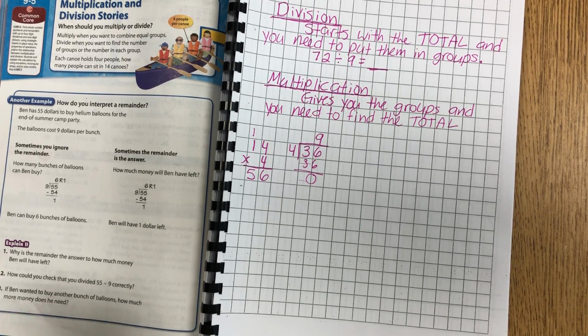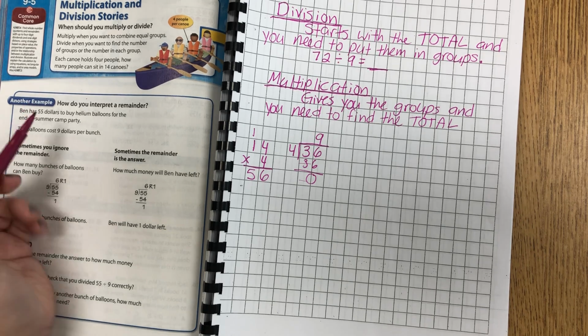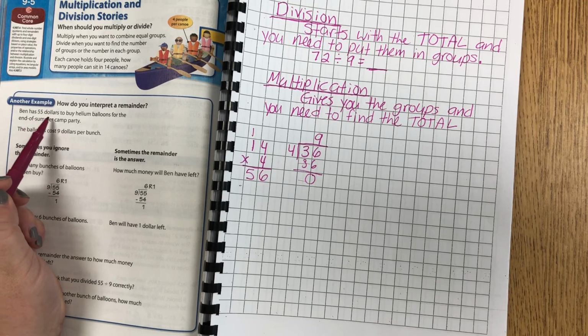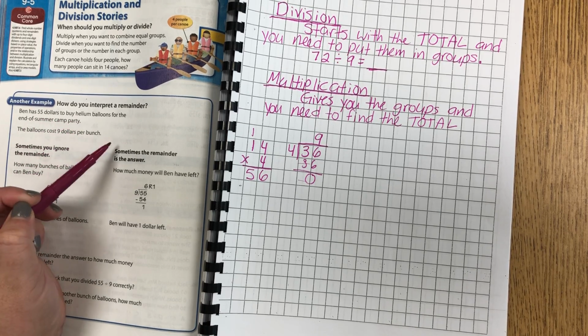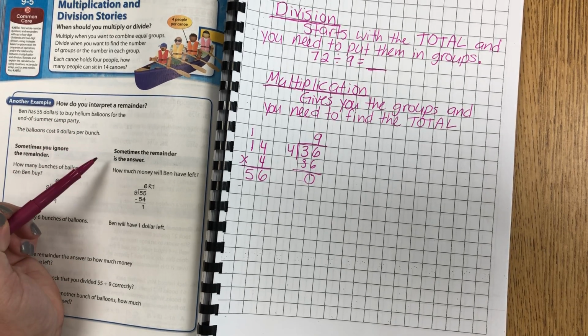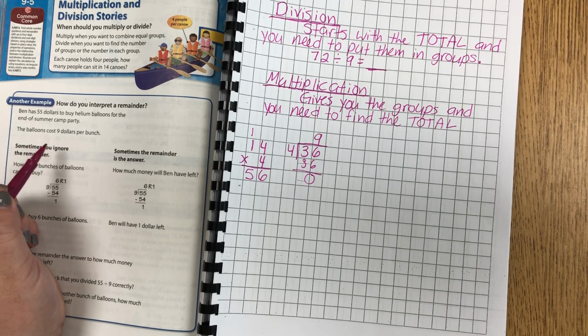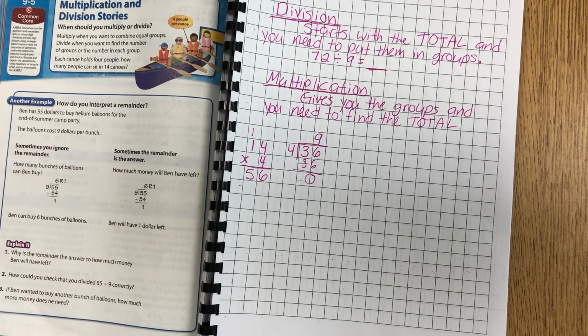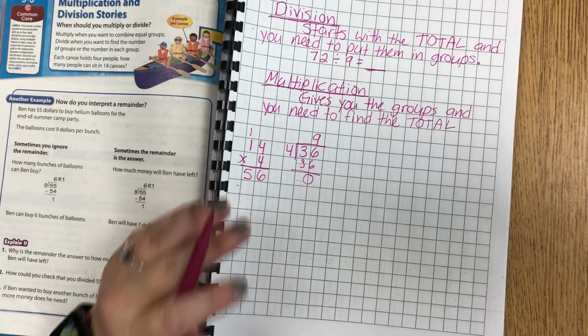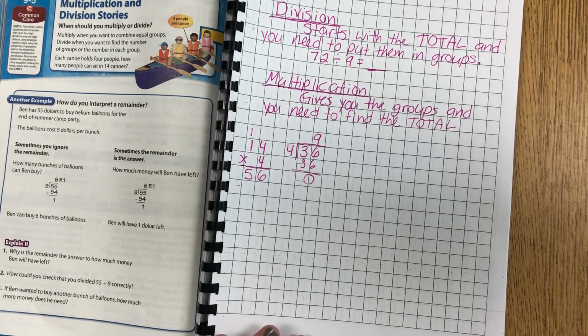Now, sometimes, we talked about this before, when we have remainders, that can change our answer. Sometimes the remainder is very important. Sometimes the remainder is not at all important. So let's look at this. It says, Ben has $55 to buy helium balloons for the end of summer camp party. The balloons cost $9 per bunch. Okay. Is this a division or multiplication story?